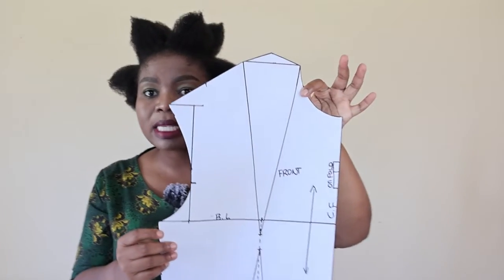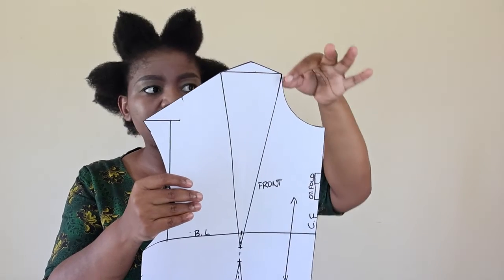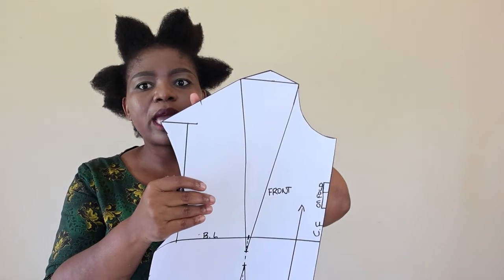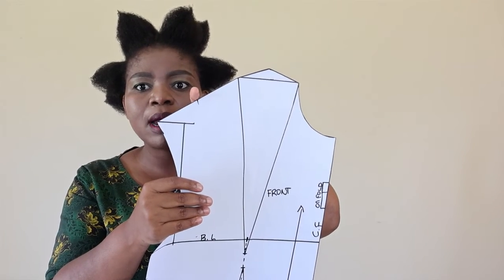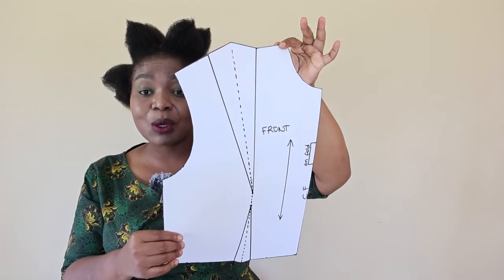Now, later on in the lesson, we are going to move the shoulder dart from this position that it is in and put it in the middle of the shoulder right here. So our resulting pattern is going to look something like this. Without wasting any more time, let's get on to the lesson, shall we?